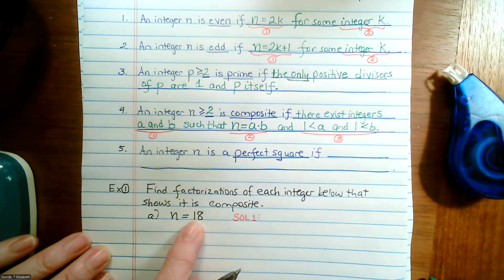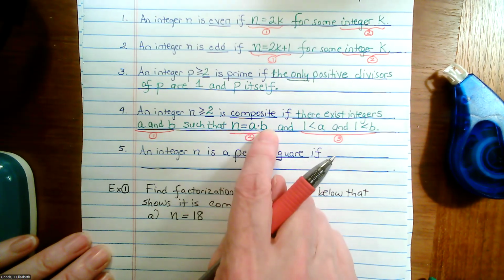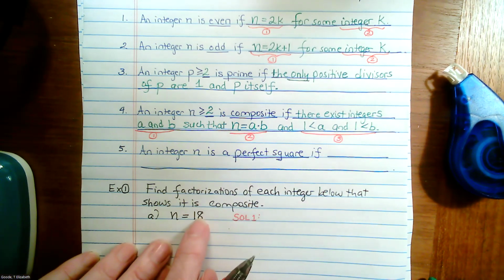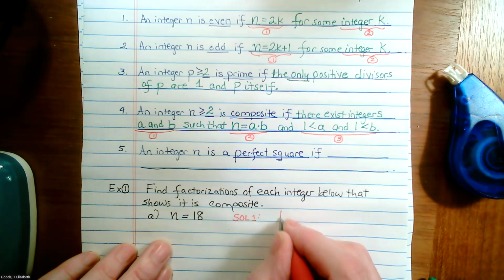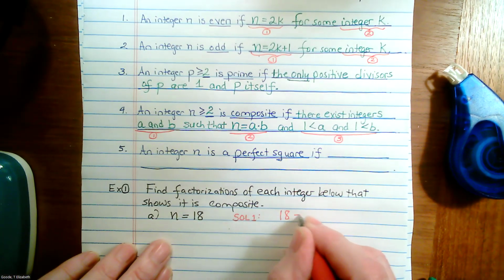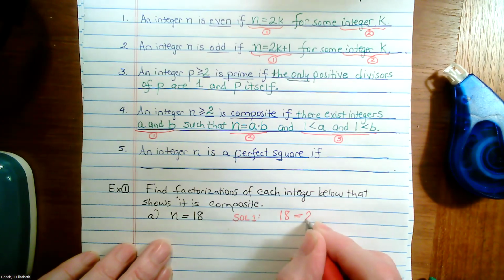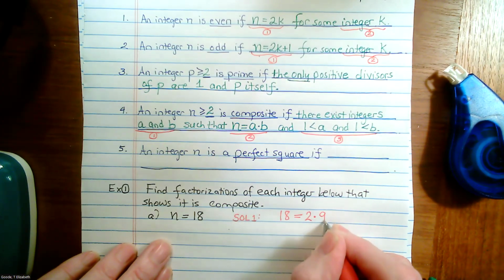You see, we want to pick an a and a b where the a and the b are bigger than 1, and that means the other of a and b will be smaller than 18. So for example, 18, we could factor it as 2 times 9. Do you agree?